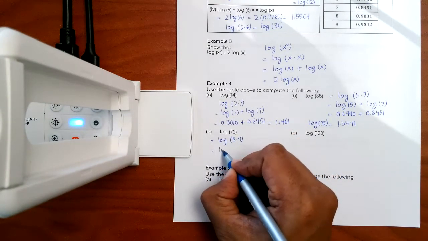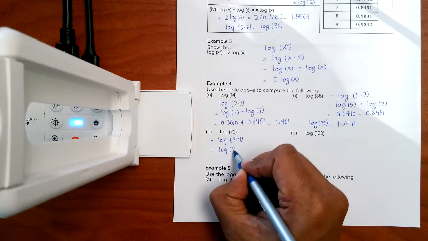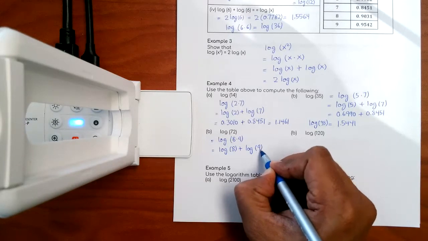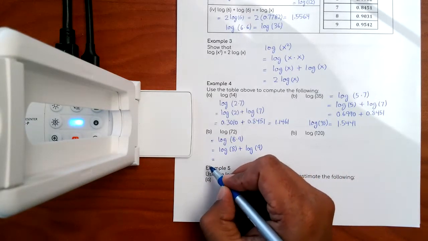Then it's going to be log of 8 plus log of 9, and I have both of these values from the table.